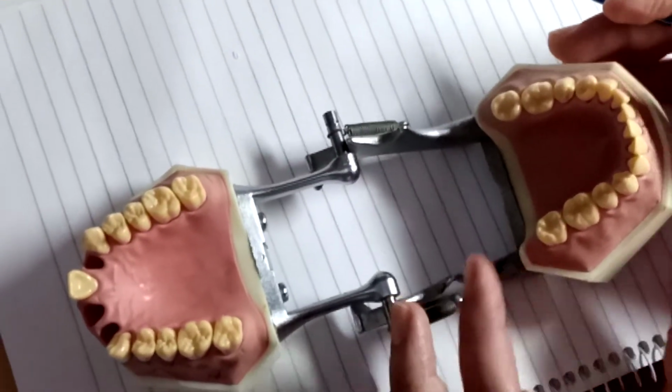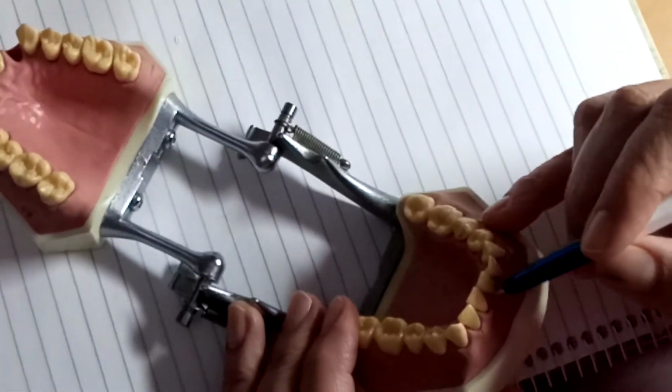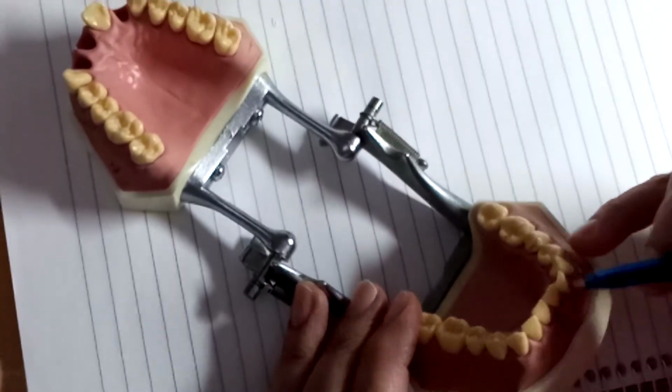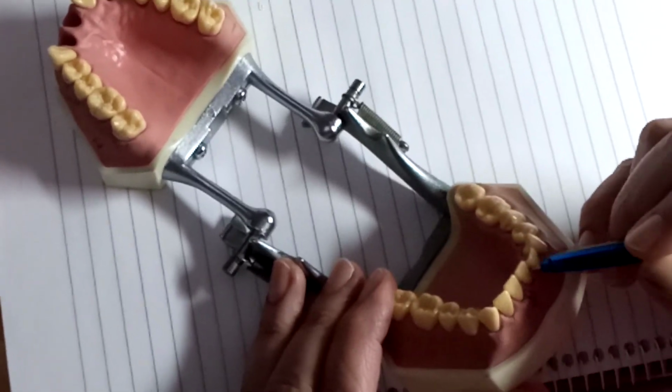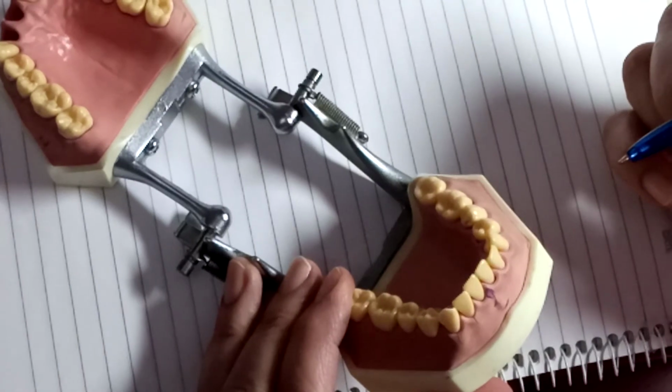So it's very important to know the midline. Again, let's look, this is the midline, and this is the mesial side, and this is the distal side. You have to know the mesial side and the distal side.